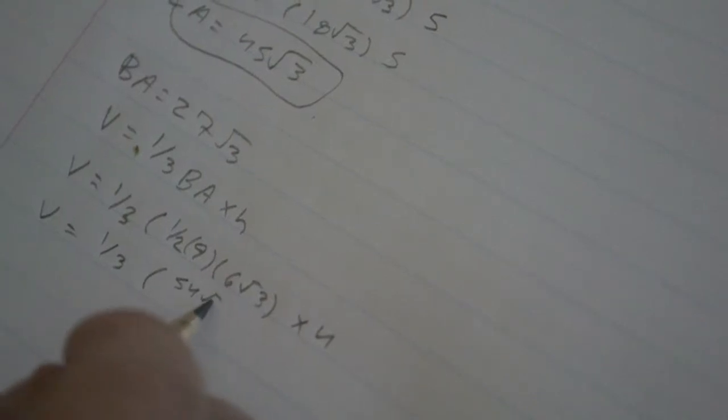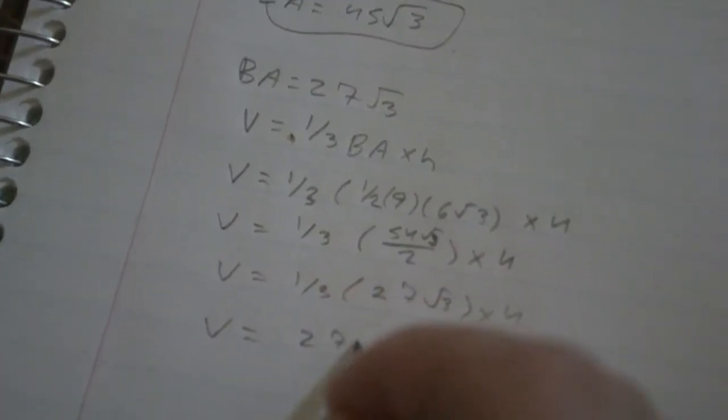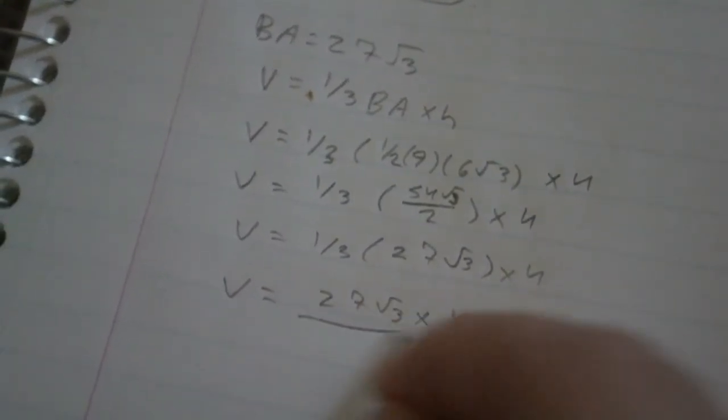V equals 1/3 times 1/2 times 9 times 6 root 3 times 4. That is 1/3 times 54 root 3 over 2 times 4, which equals 1/3 times 27 root 3 times 4, which equals 27 root 3 times 4 over 3.